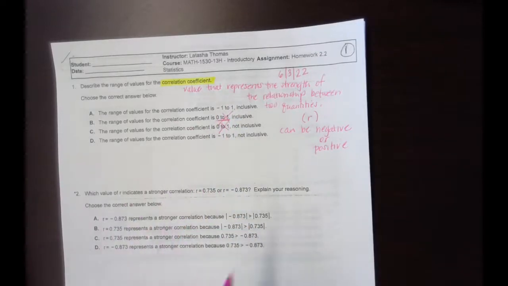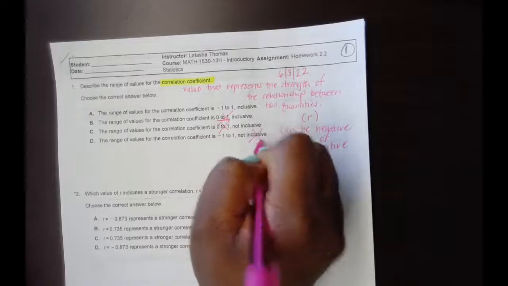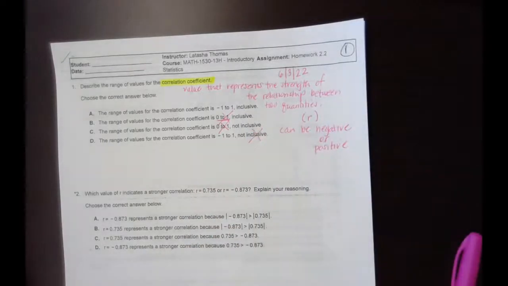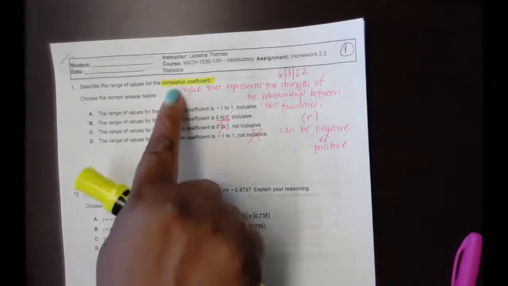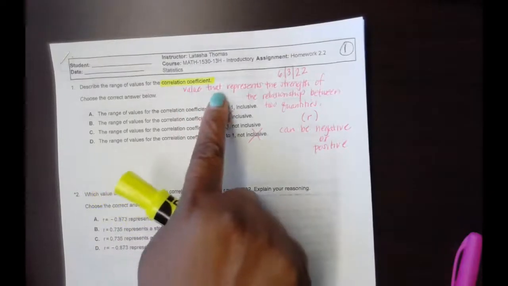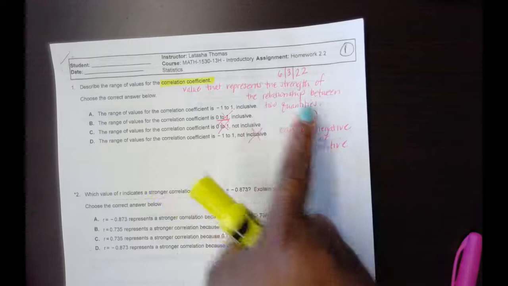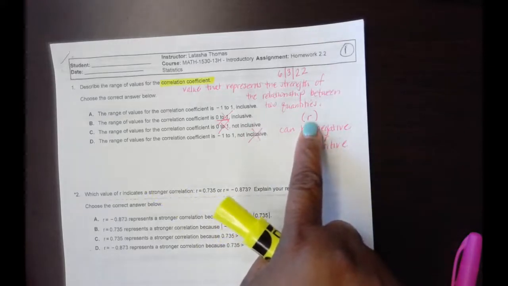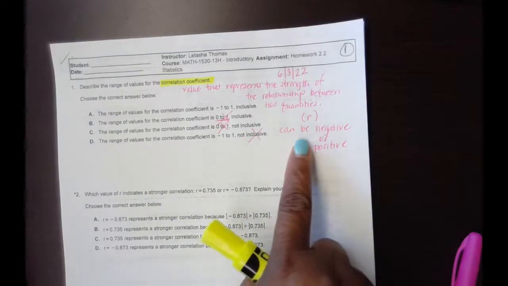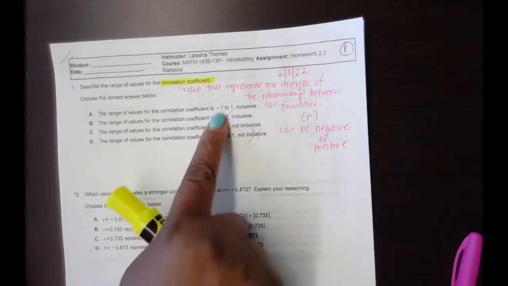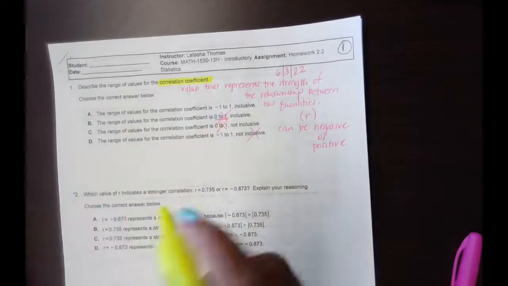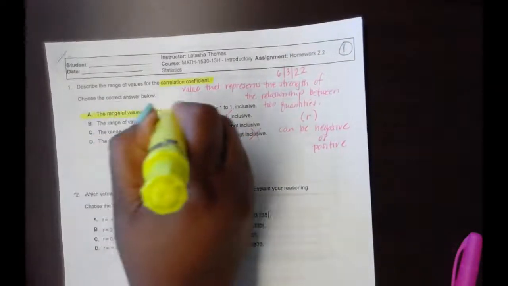So this is the violation here. So by definition, the correlation coefficient is a value that represents the strength of a relationship between two quantities. We denote it by the letter R, lowercase r. It can be negative or positive, and its range is from -1 to +1 inclusively.